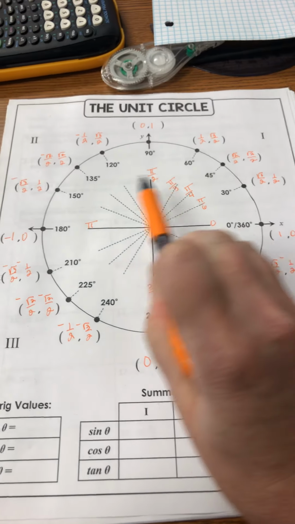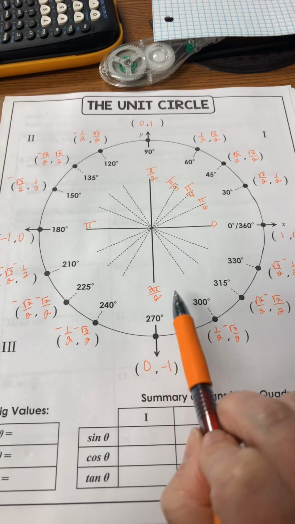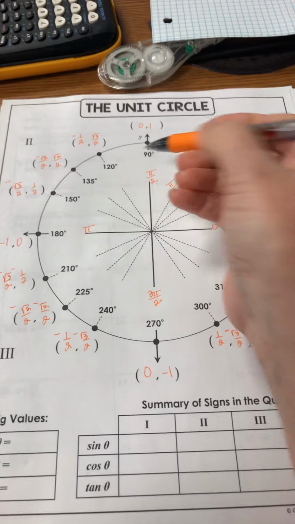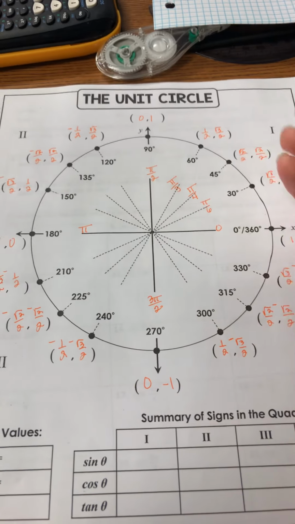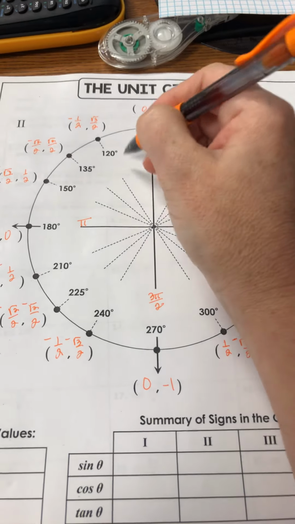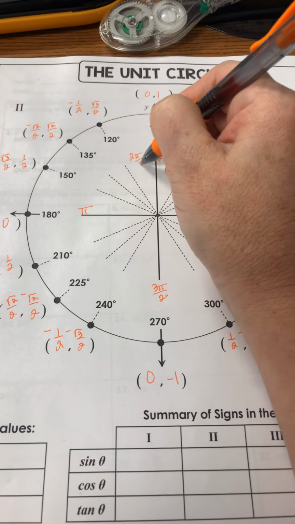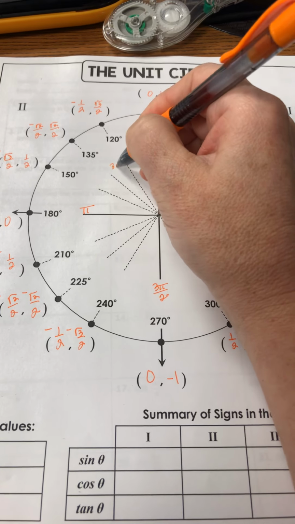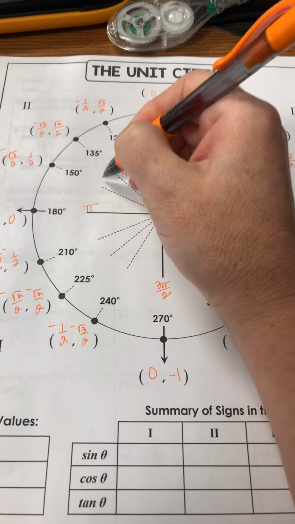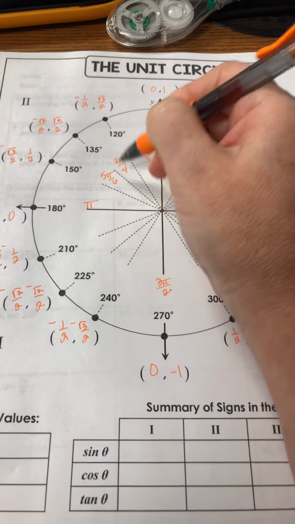We've already had our degrees, but we filled in the radians that we had. We can fill in the rest of these by simply converting them over. This one will be 2 pi over 3, 3 pi over 4, 5 pi over 6.